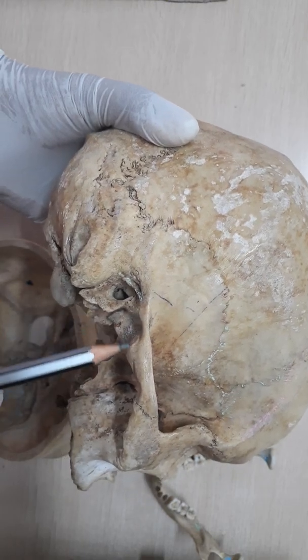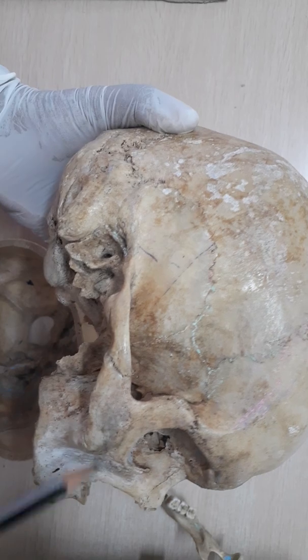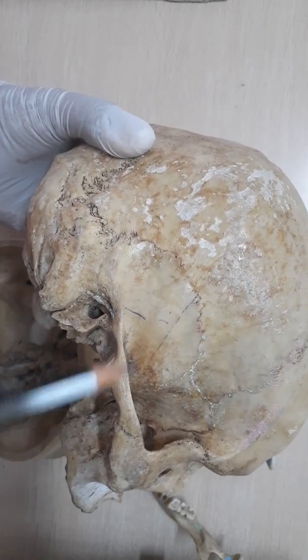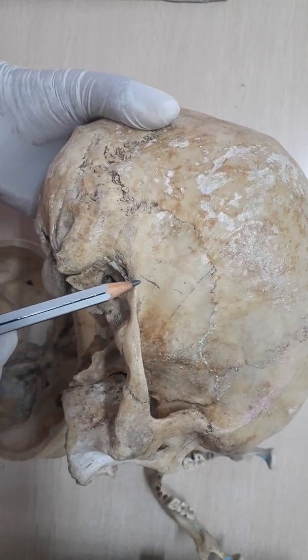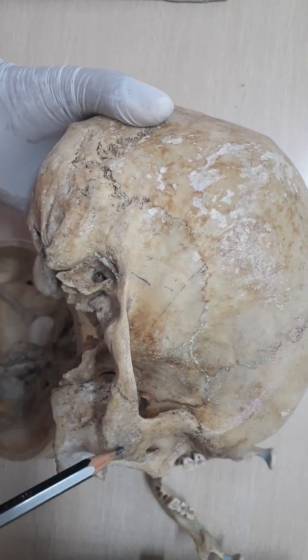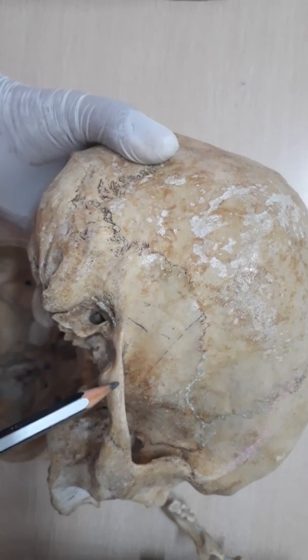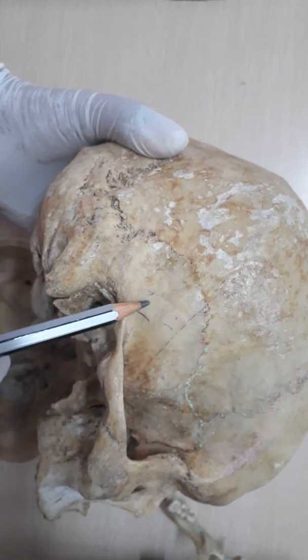From the external surface of the temporal bone, one process goes towards the zygomatic bone, so we call it the zygomatic process of the temporal bone. Understood? This part we call the zygomatic process of the temporal bone.